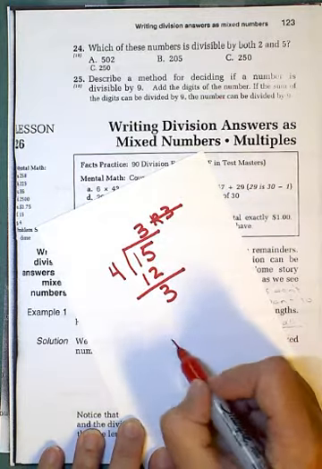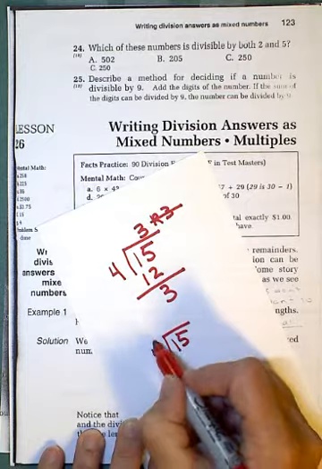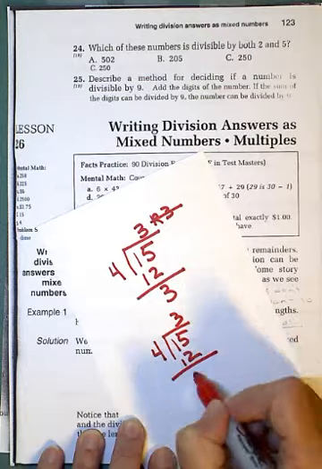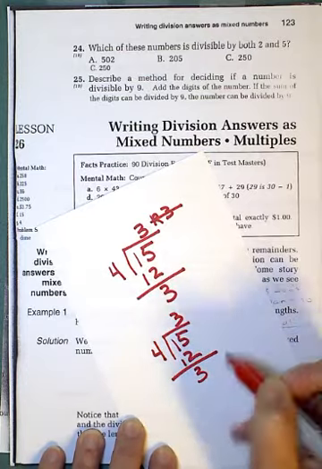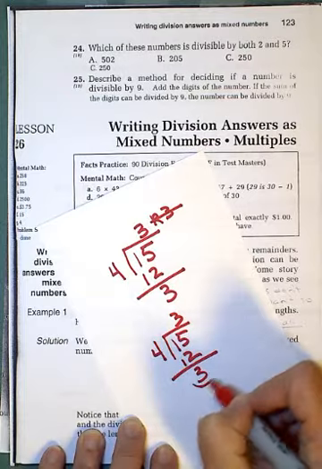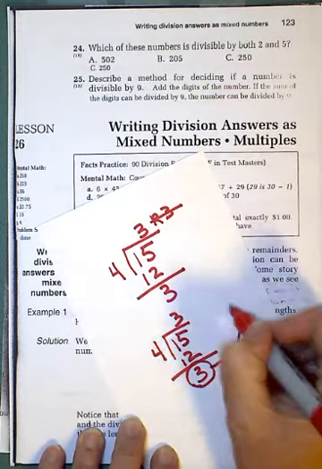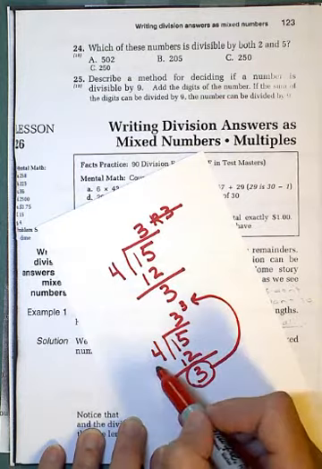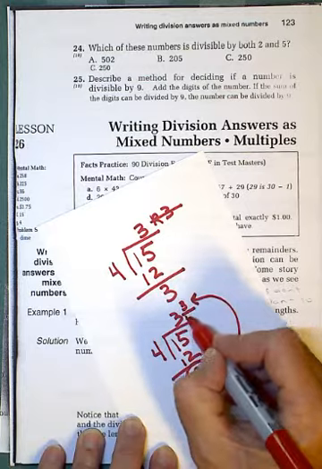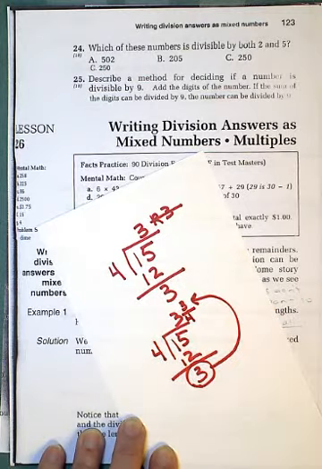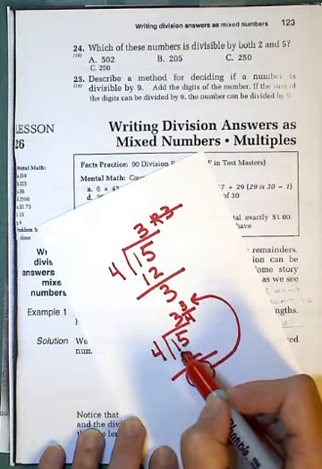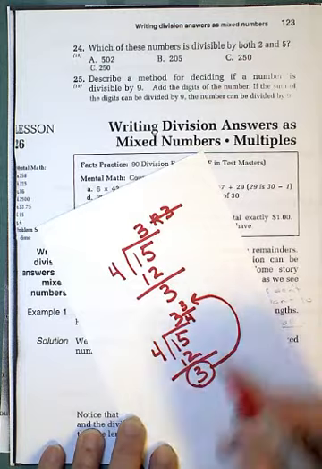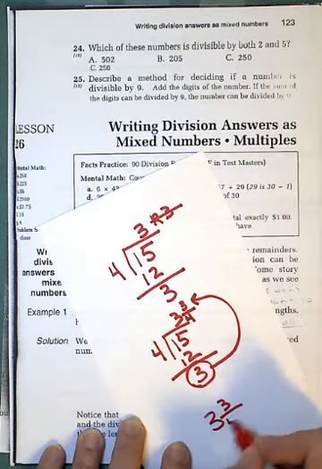I'm going to write this problem out again very quickly. We know that 4 goes into 15 3 times, 12, 3. Okay, here's how we create our mixed number answer. We take our remainder, which is 3, and it becomes the numerator. And then we take our divisor, which is 4, and it becomes the denominator. So, if we take 15 inches of ribbon, we split it equally 4 ways. Each piece of ribbon will be 3 3/4 inches.